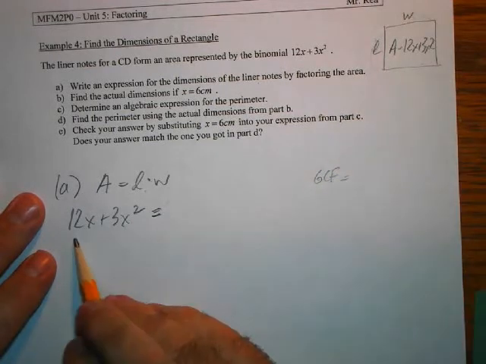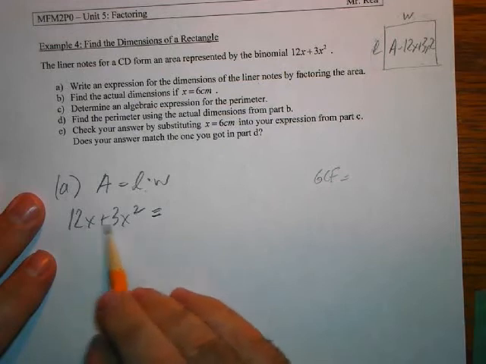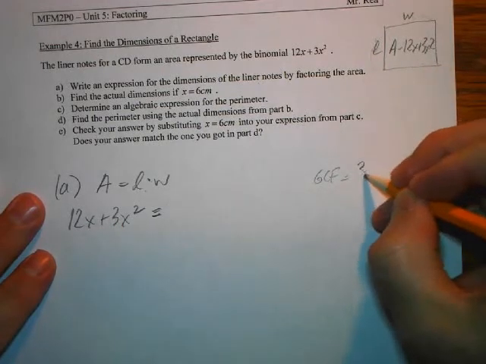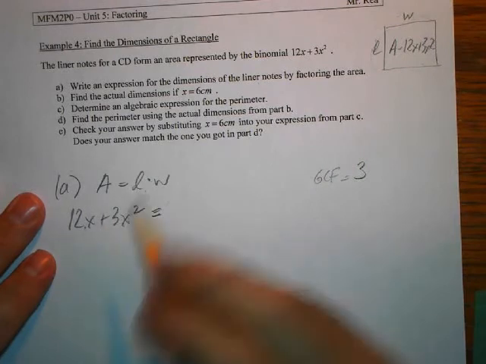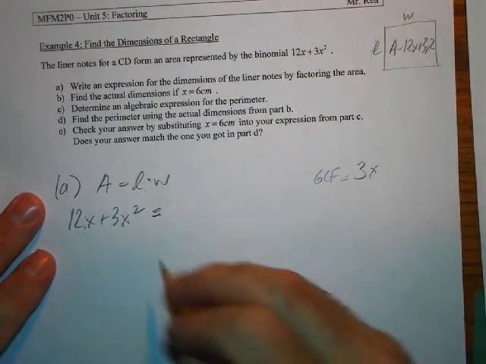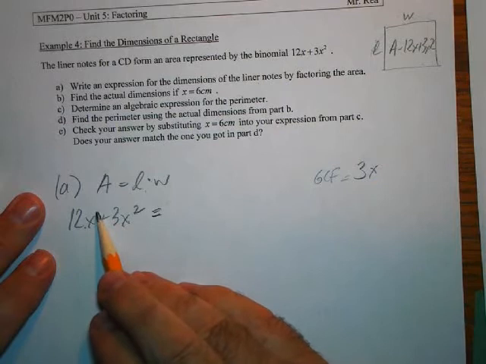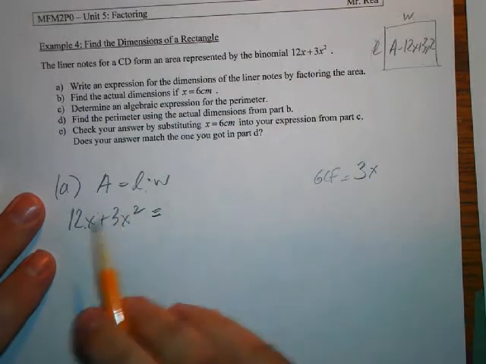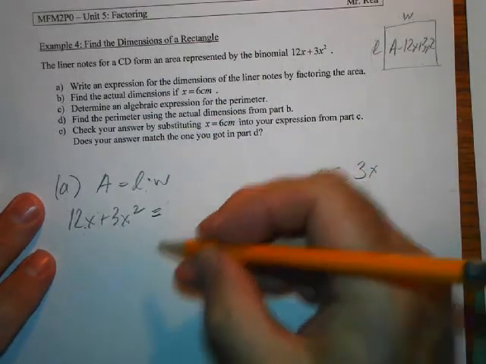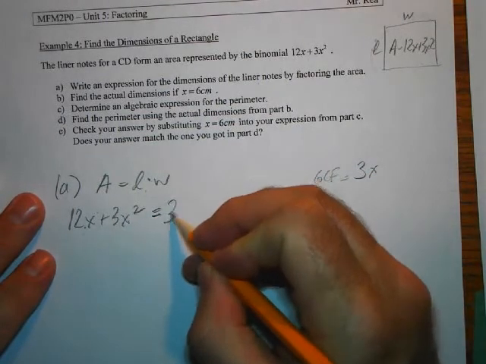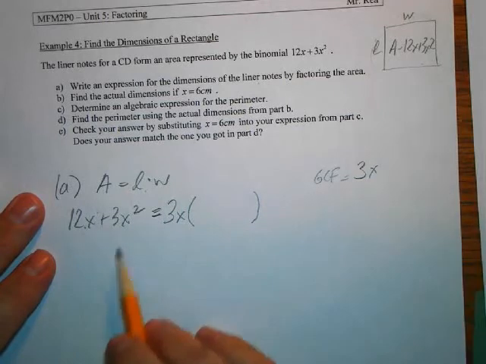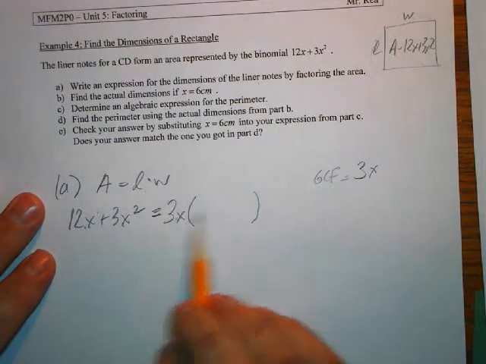So between 12x and 3x squared, what's the greatest common factor? I've got a 12 and a 3, so 3. And I have an x and an x squared, so for sure I've got x. Do I have anything more than that? No, because that's just x to the 1, x to the 2. Pick the lowest, which is x. So I can rewrite this as 3x times something. This might be the length, and this might be the width.